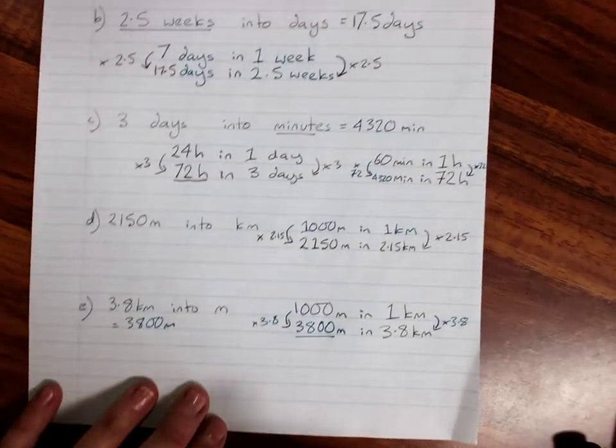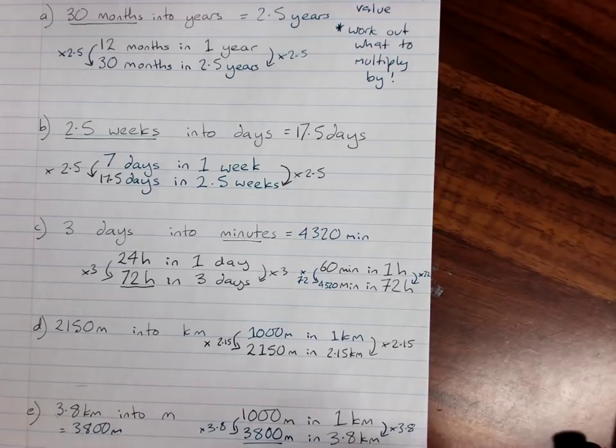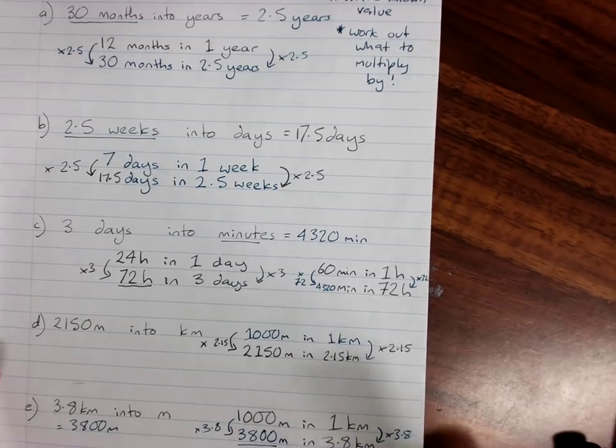So we can now use our rates skills to convert units of measurement, and in the next video we'll see how we can use our rates skills to convert units of speed.